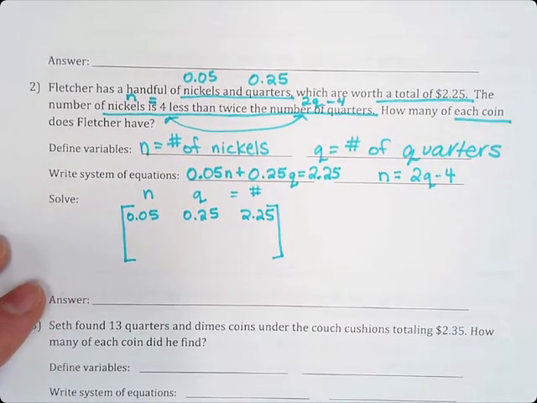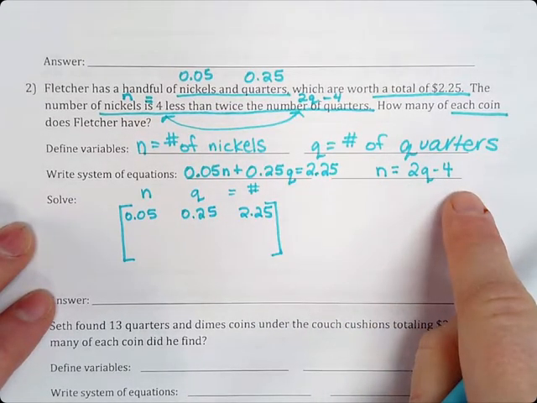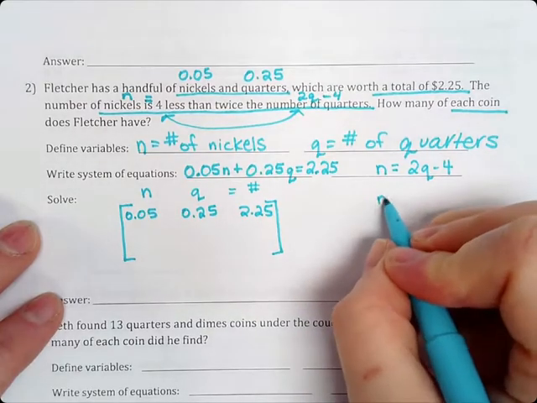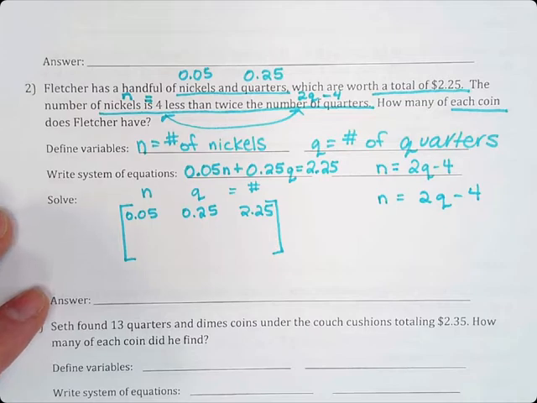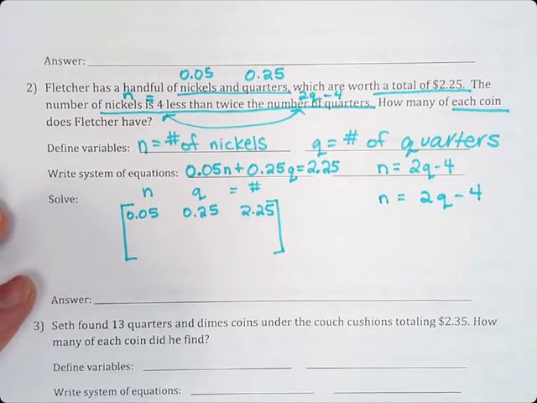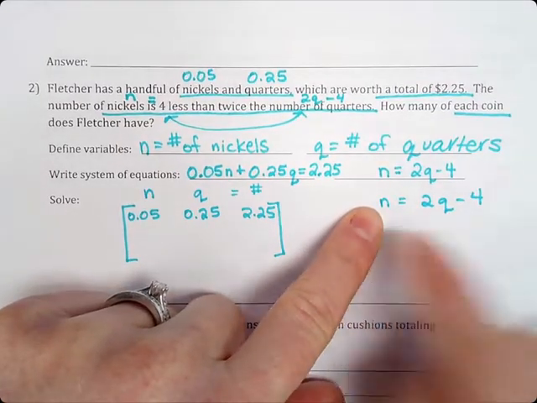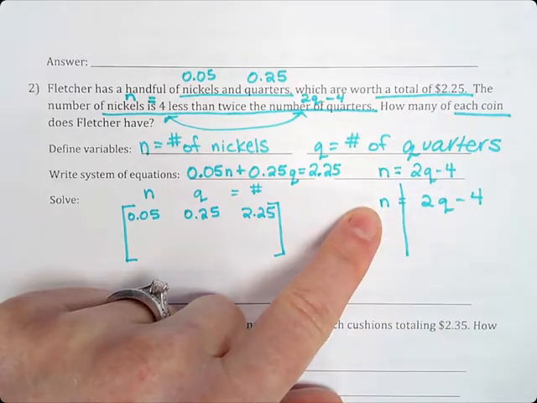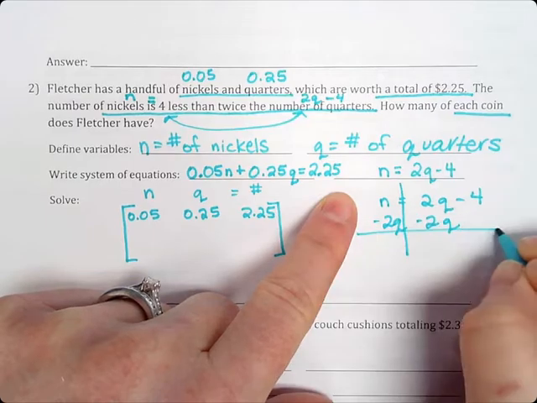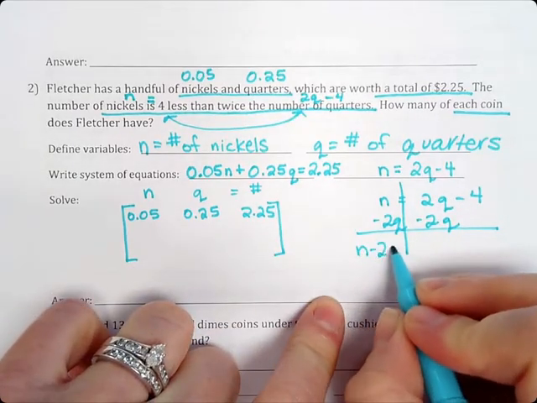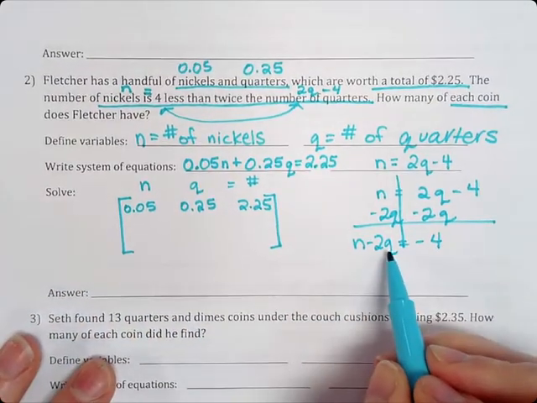So then the next one is not written in the right way. It needs to be NQ equals the number. So right now it's N equals 2Q minus 4. But it needs to be NQ equals the number. So I already have N on this side. I need to get Q on the other side. So I need to rearrange. Yep, subtract the 2Q. So now it's N minus 2Q equals negative 4. And that's the order we wanted. NQ equals a number.